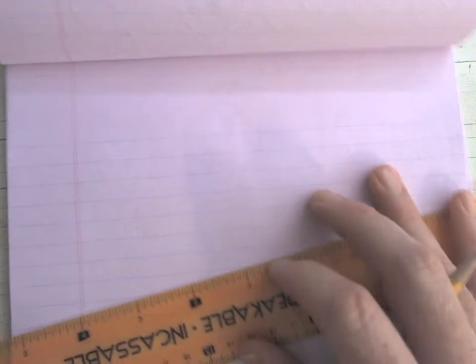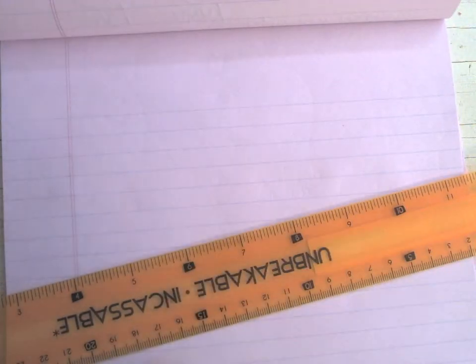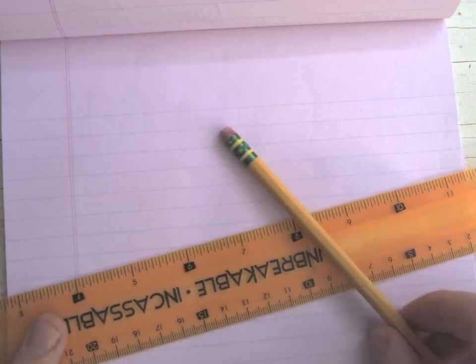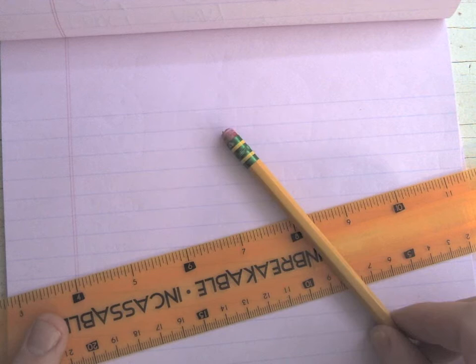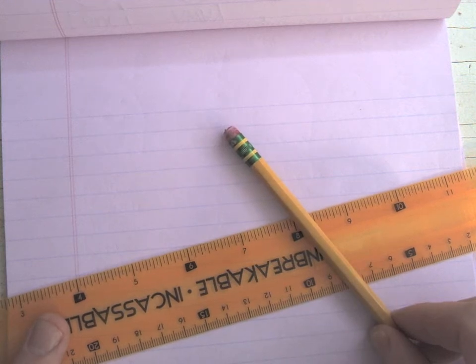All right, so one of the most important things for almost any situation involving numbers is understanding the number line.